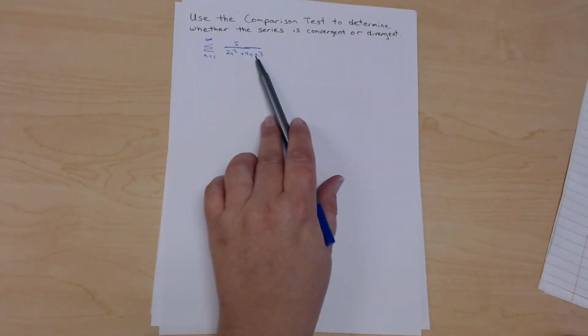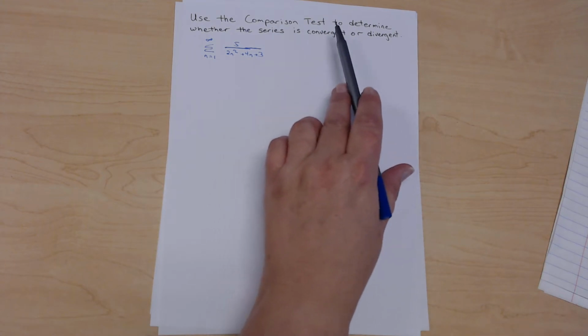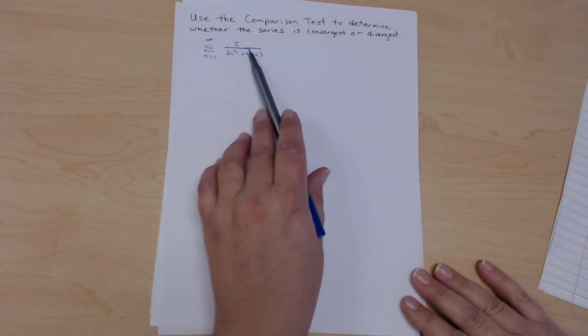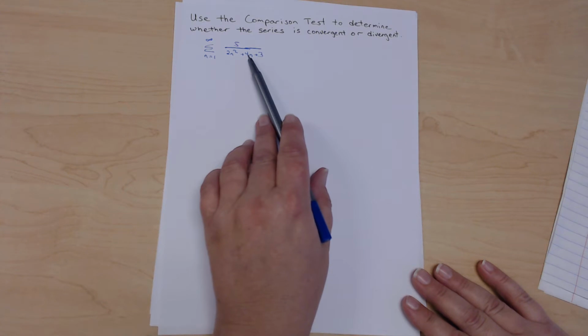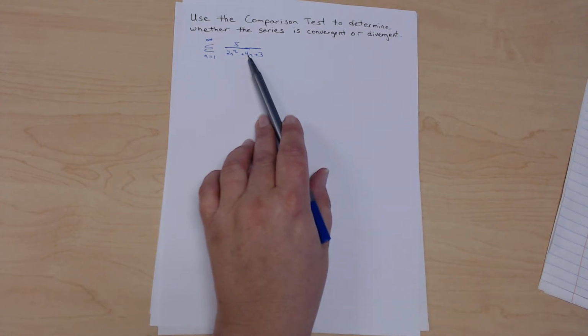Now, first of all, and this is where it gets kind of tricky. It's like, okay, I'm telling you to use the comparison test, but what about my other tests out there? So let's just talk about it for a minute, okay?